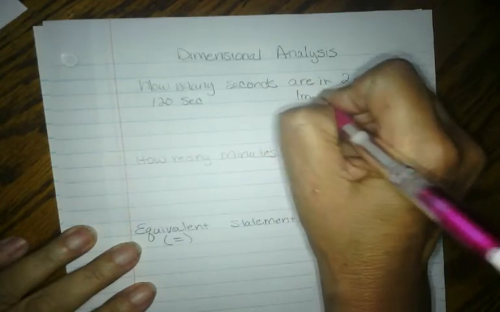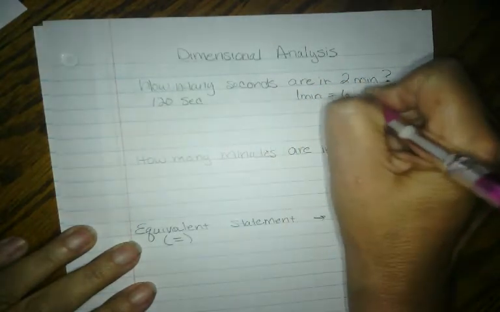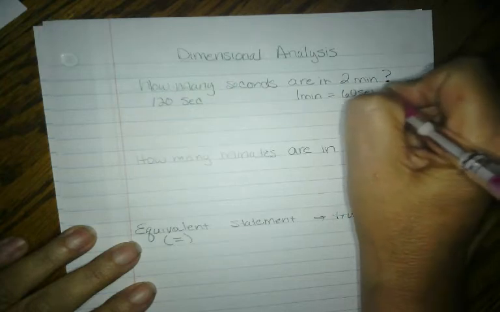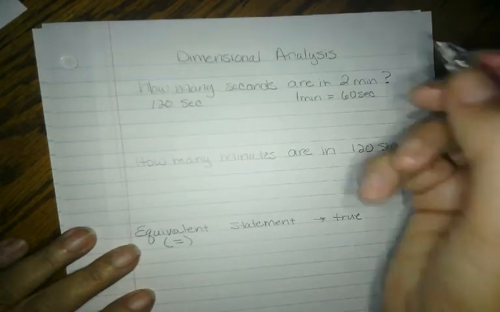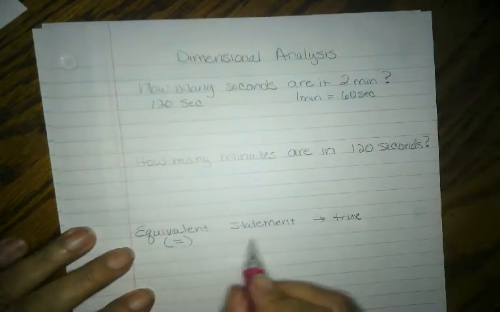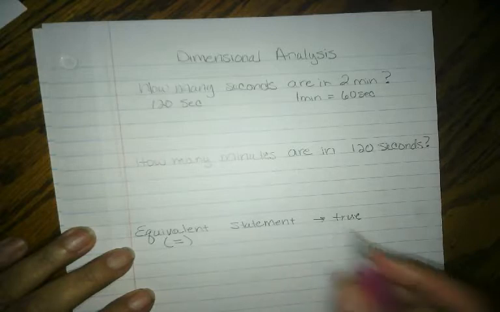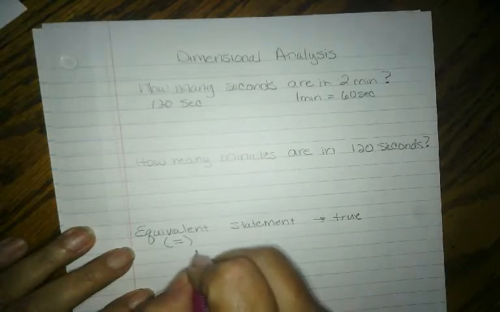Well, there is a true statement that 1 minute equals 60 seconds. An equivalent statement is a true statement, and this can be turned into a conversion factor.